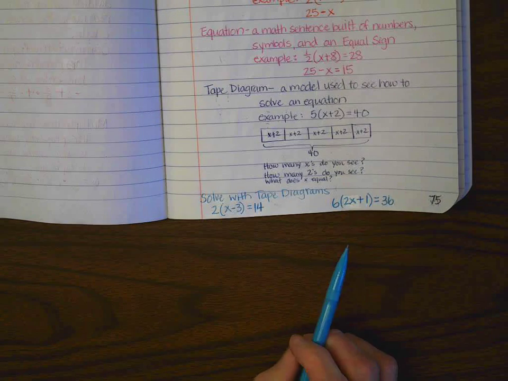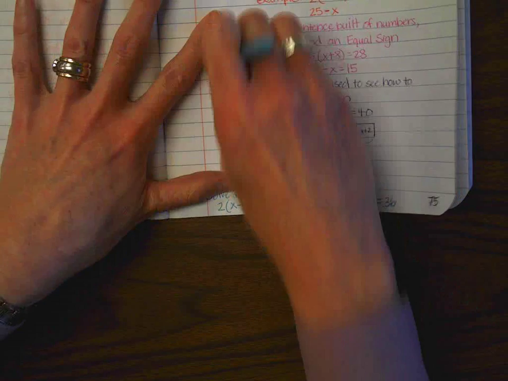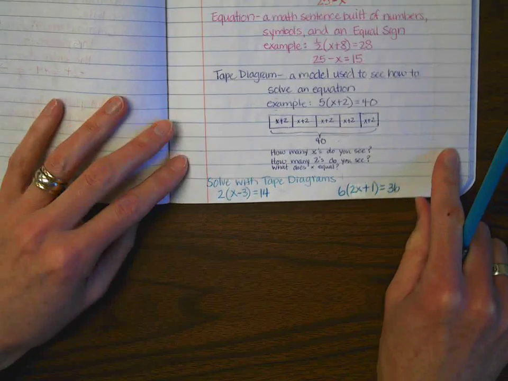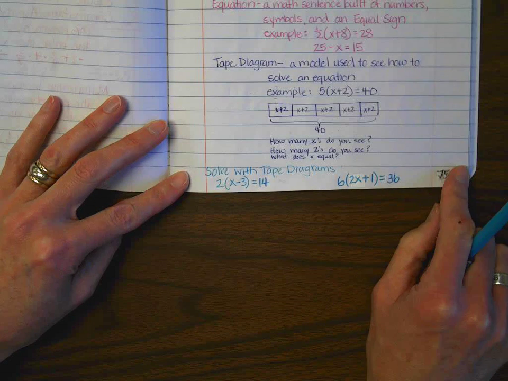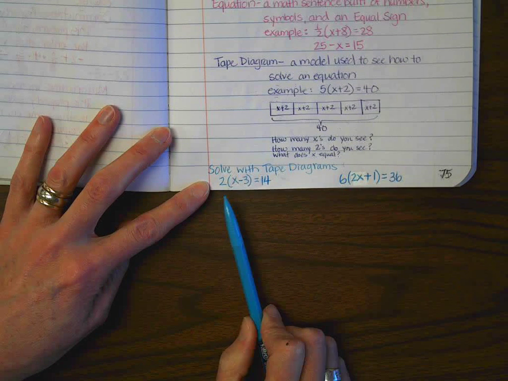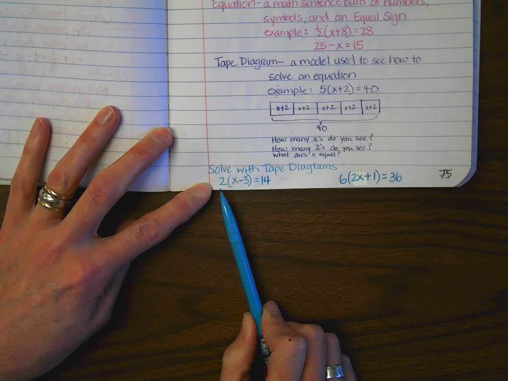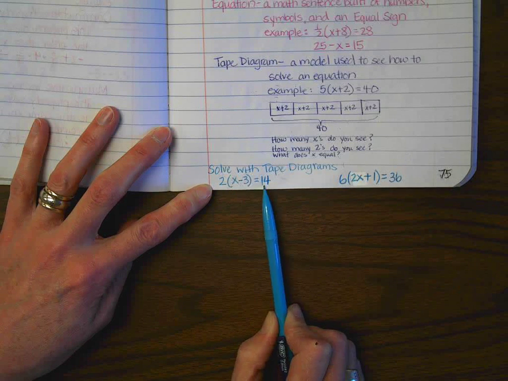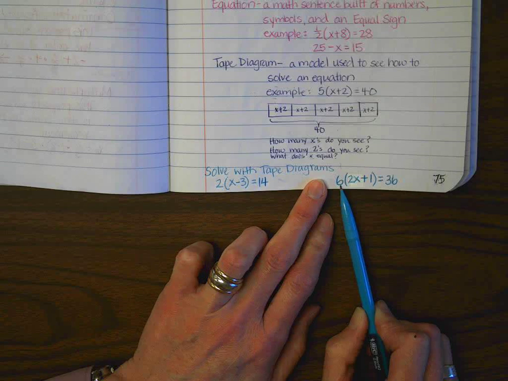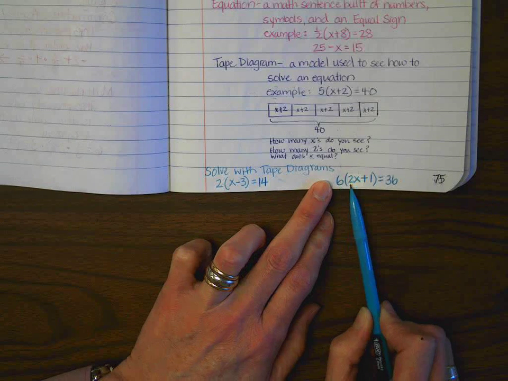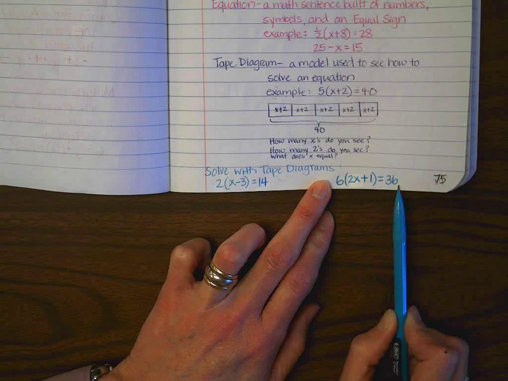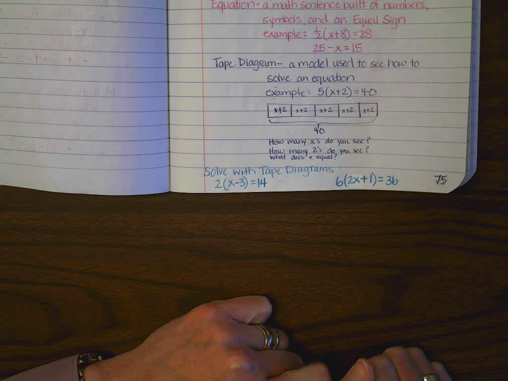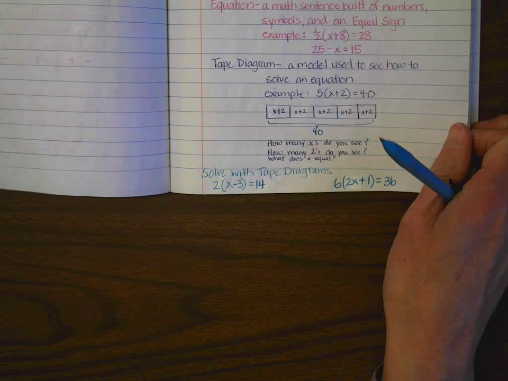All right, so what do we have left in our notes that you need to be working on today? I just did that problem with you together, so check it out. It's the exact same thing. Now I have 2 for you to try at home. The first one says 2 sections in the tape of x minus 3 equals 14, and you have 6 sections of the tape filled with 2x plus 1 equals 36. So I want you to try those 2 problems at home, and we'll check them tomorrow when we get into class.